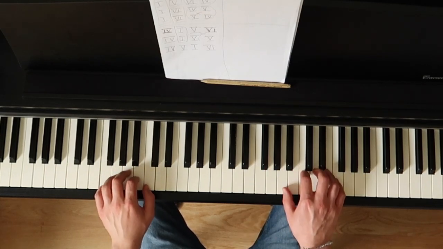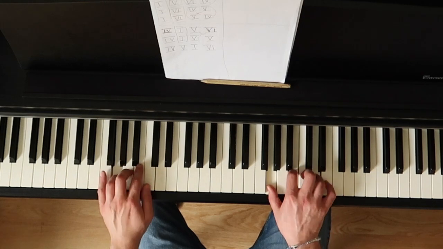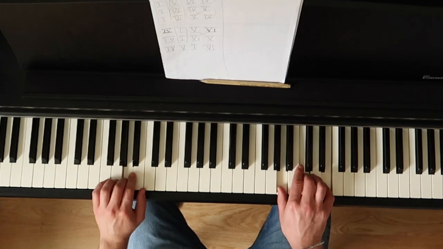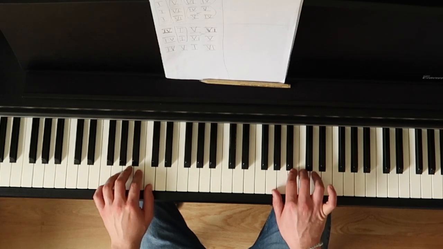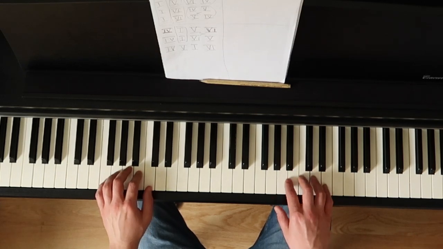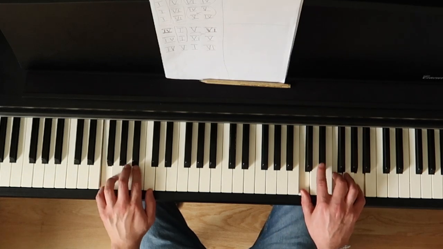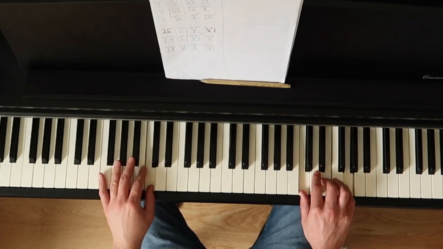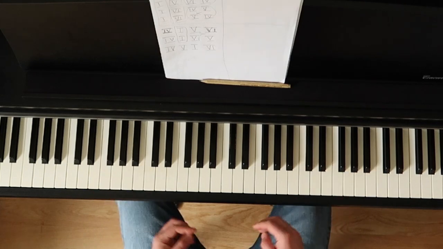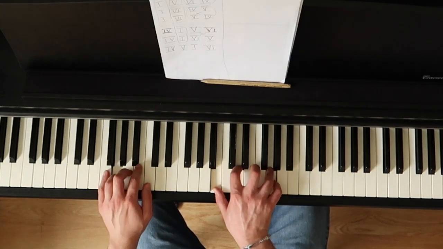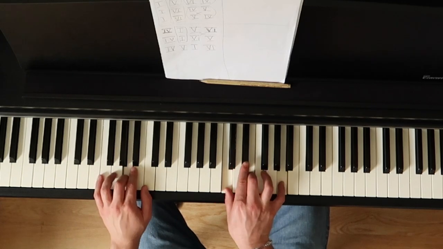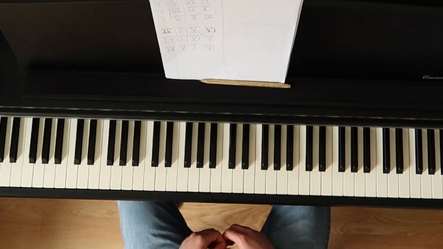F major in first inversion. For example, for me this is the most interesting one in terms of a melody that comes out. Now second inversion. As I said, also here could be possible. And that's all we can do with these 4 chords in this order.